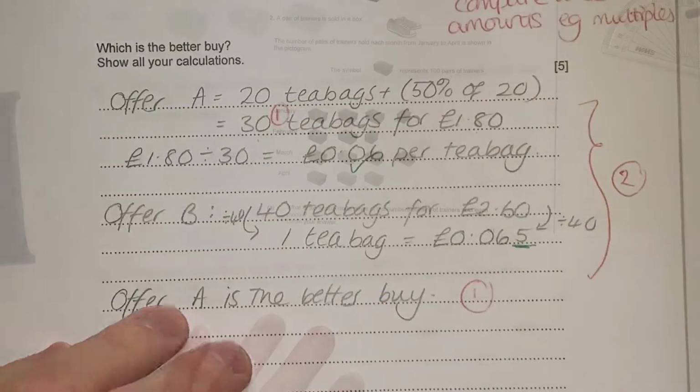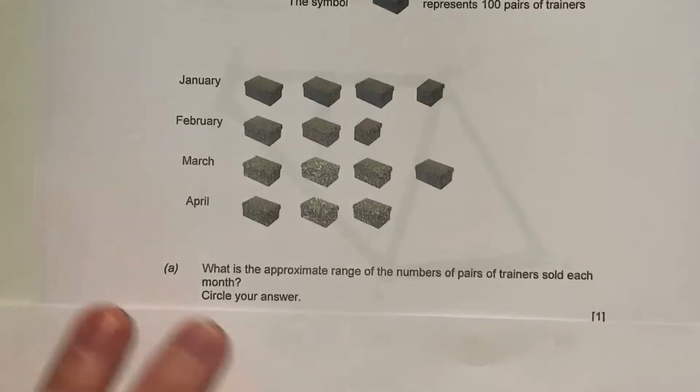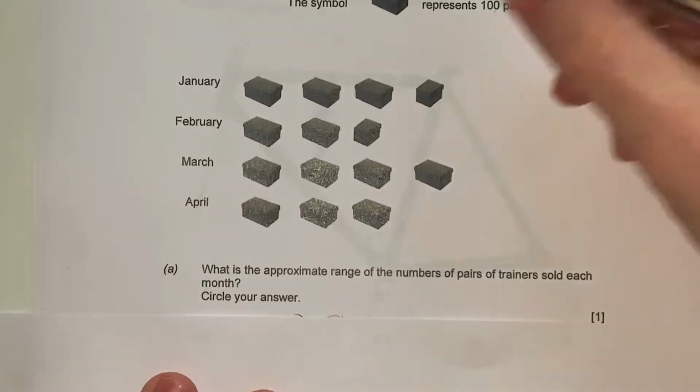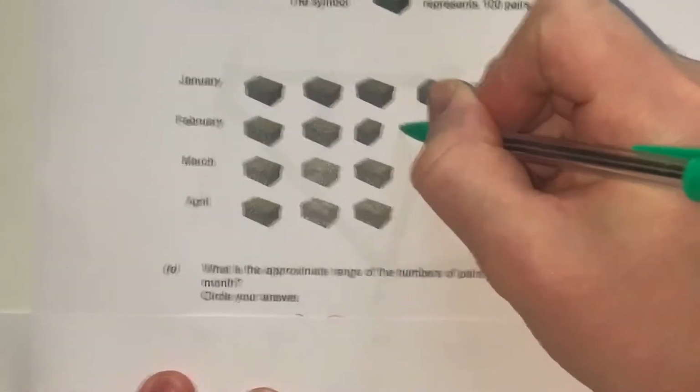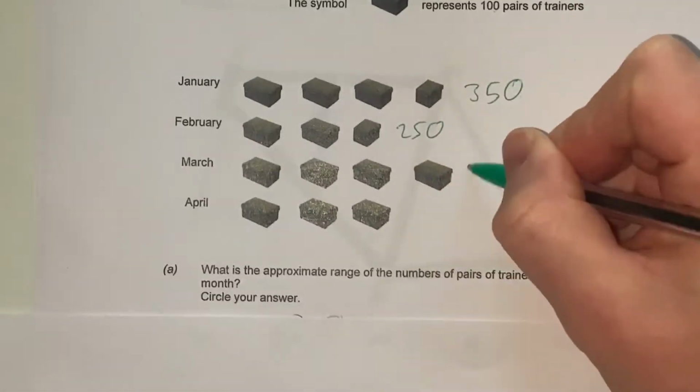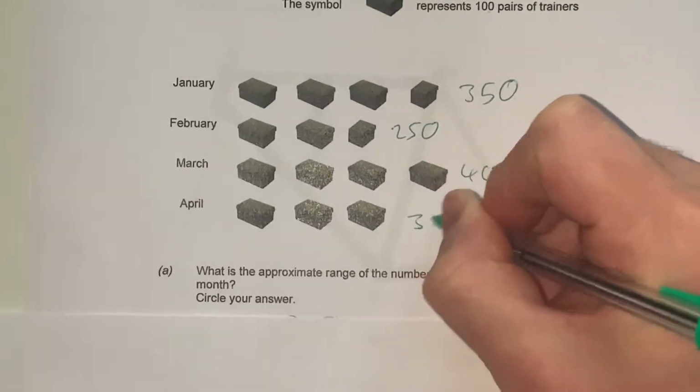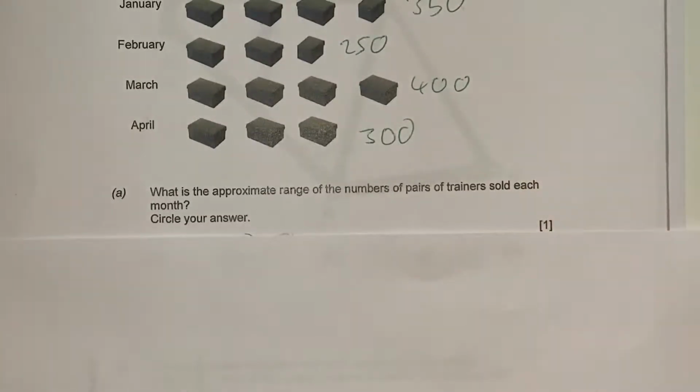Okay, guys, pictogram, make it easier for yourself. 100 is in each box, so 100, 200, 300, 350. In this one, 250. In this one, 400. And in this one, 300. Okay. Right then, what does it say here?